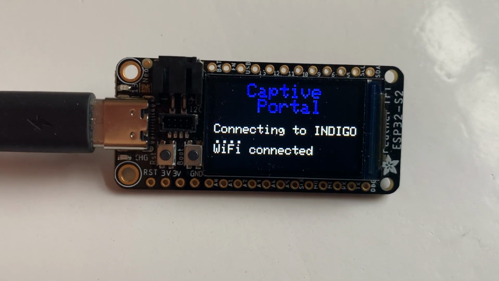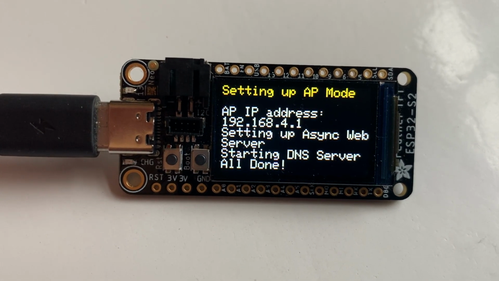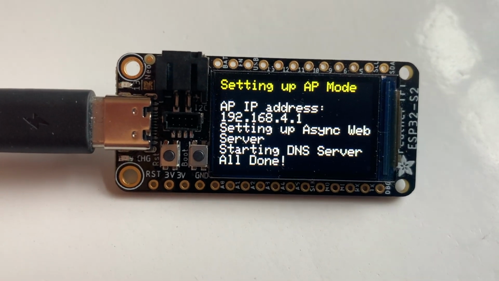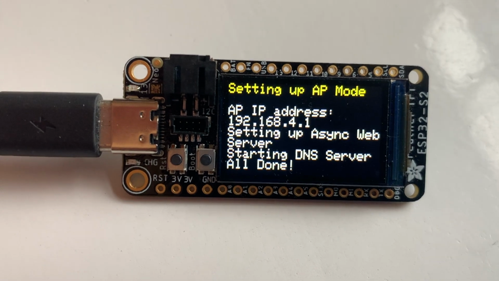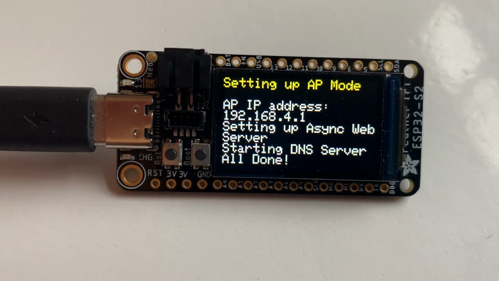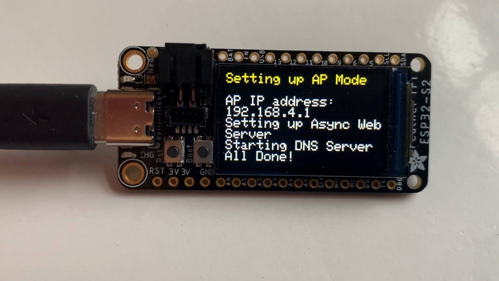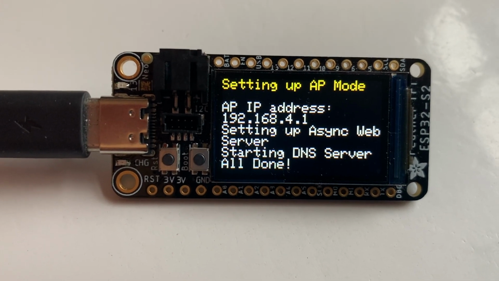It's connecting to my Wi-Fi, and it says it's setting up AP mode, and its address is 192.168.4.1. It turns on the async web server and the DNS server, and then it says all done. That's what this version of code is showing. I've been working on having it print to the screen the username and password, things like that. But that's what this one does.